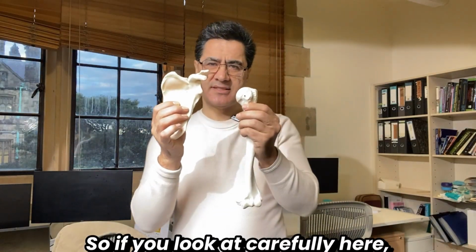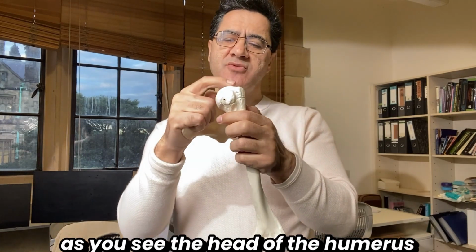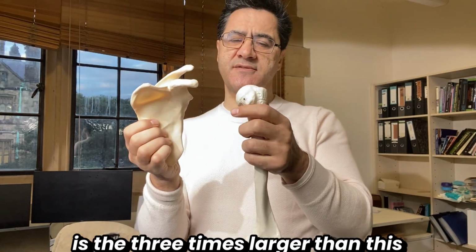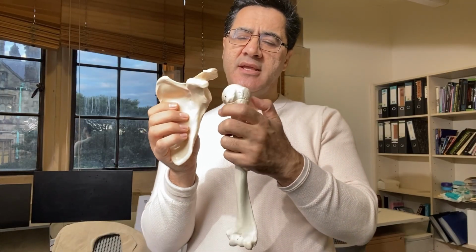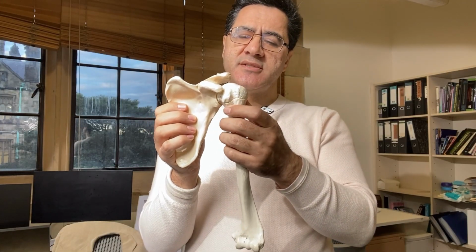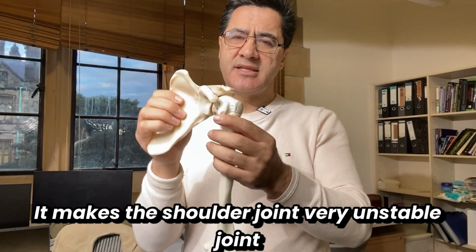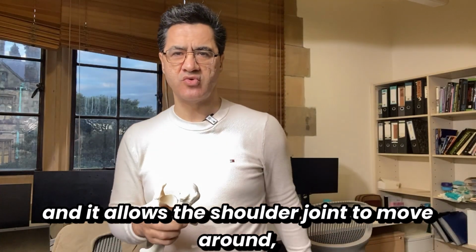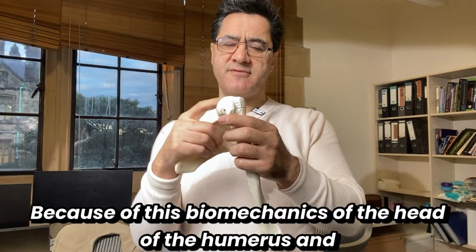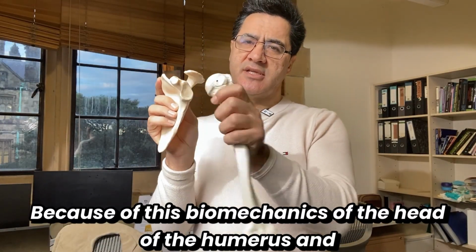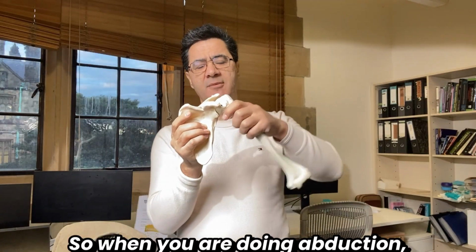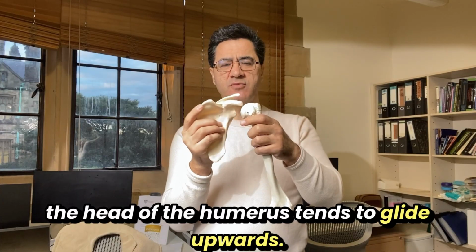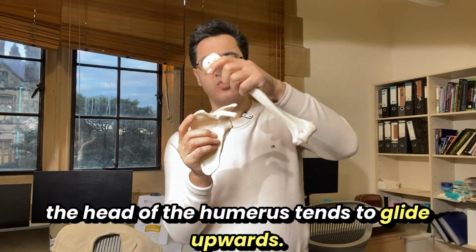If you look carefully here, the head of the humerus is 3 times larger than this shallow glenoid cavity. So it makes the shoulder joint a very unstable joint, and it allows the shoulder joint to move around. When you are doing abduction, the head of the humerus tends to glide upwards.